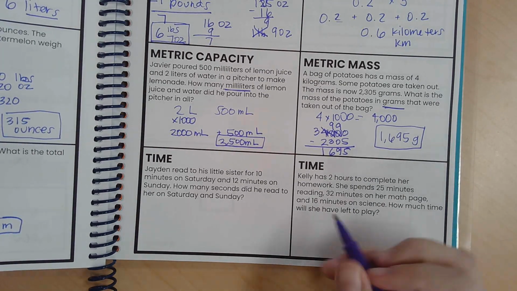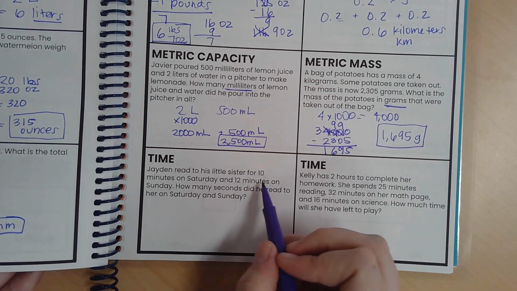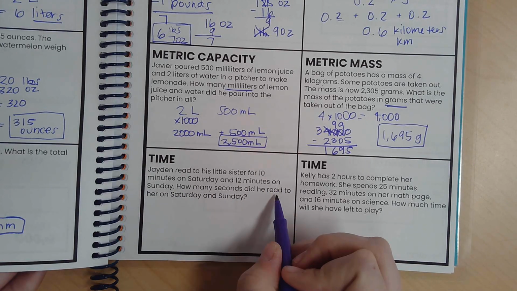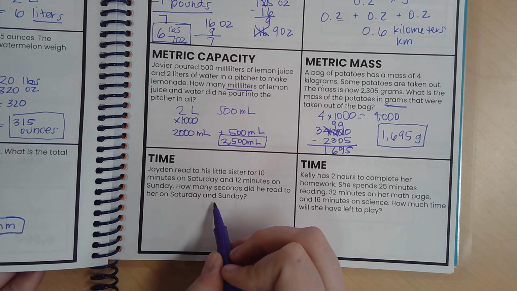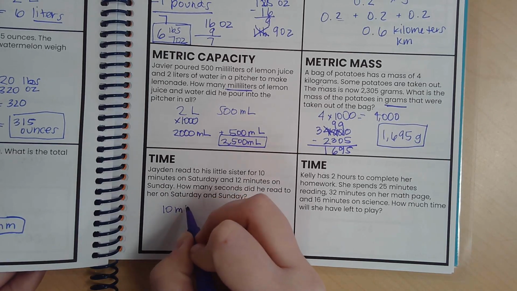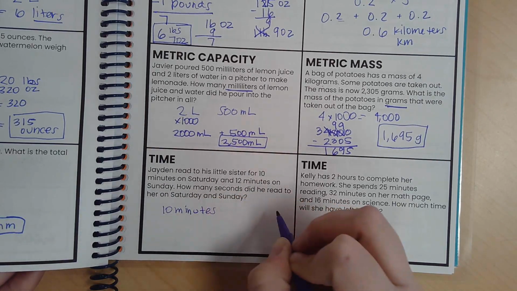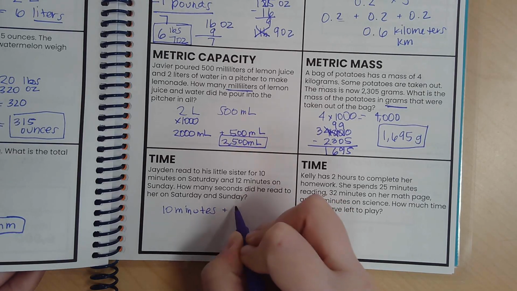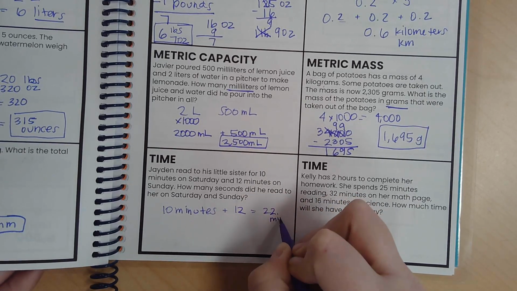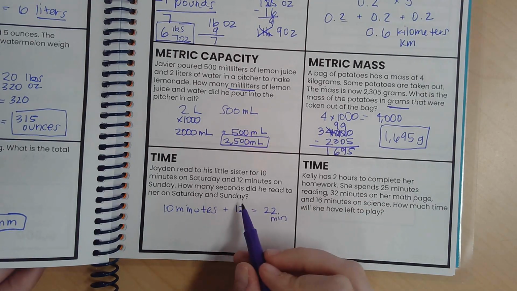Okay. Jaden read to his little sister for 10 minutes on Saturday and 12 minutes on Sunday. How many seconds did he read to her on Saturday and Sunday? So 10 minutes, I'm going to add them together first. So 10 minutes plus 12 minutes equals 22 minutes, right? And then they want to know how many seconds.